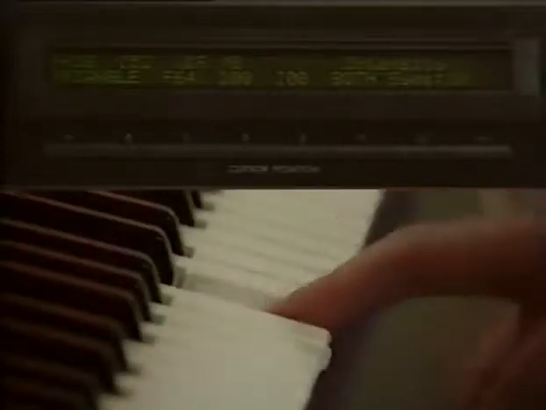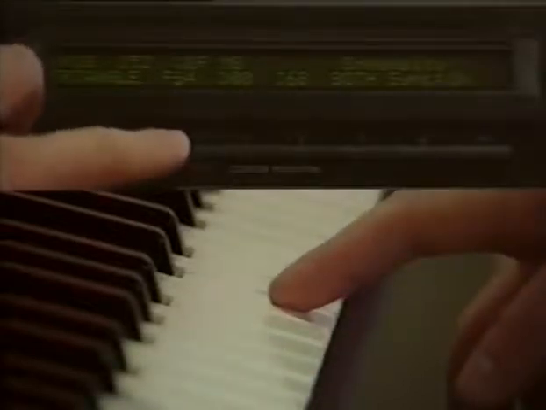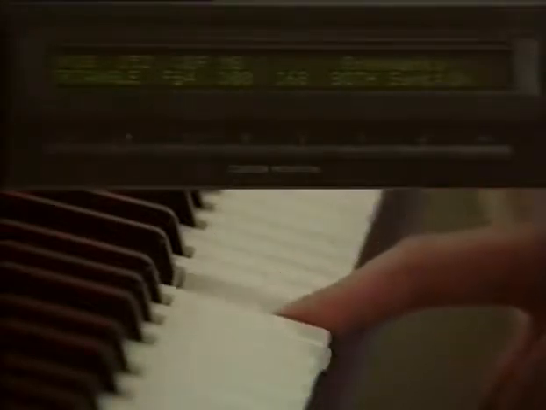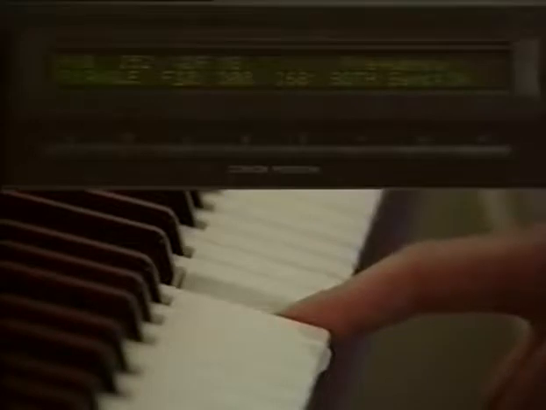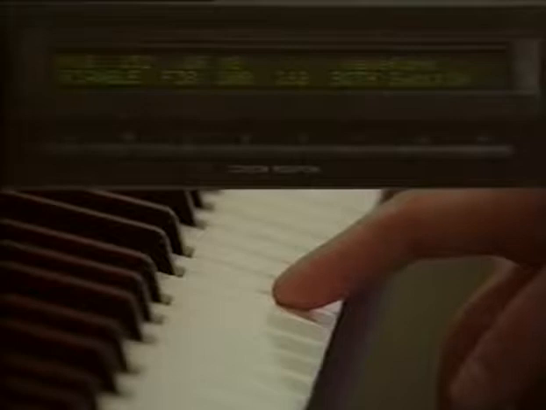This page on the Korg M1 allows us to control the LFO to the filter. We can control the amount of the modulation, or the intensity. We can control the speed of the modulation. And we can control or select the waveform that does the modulating.